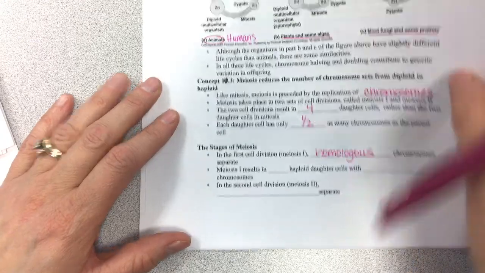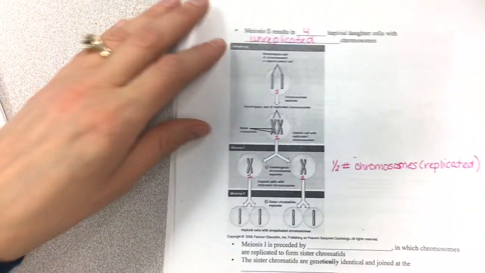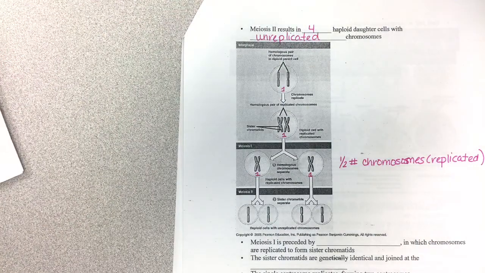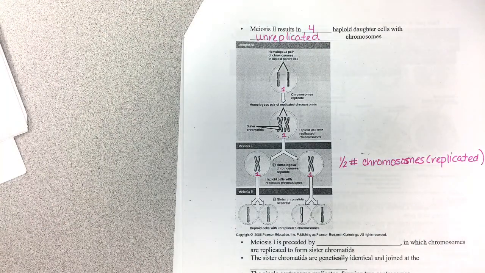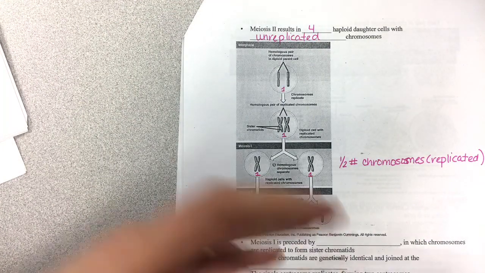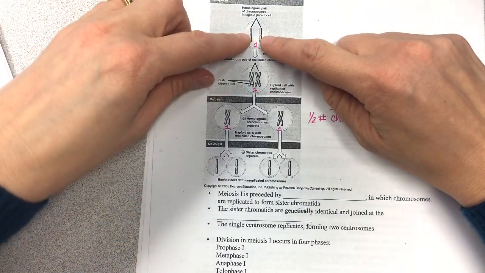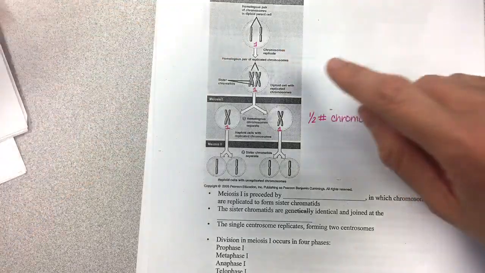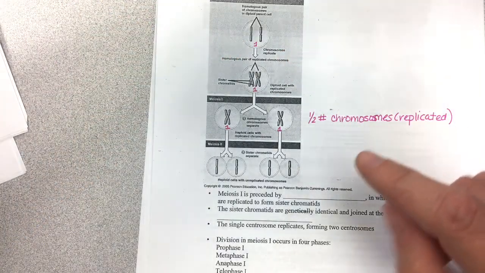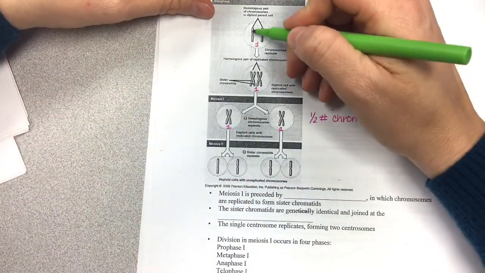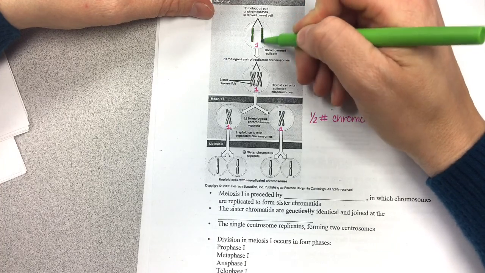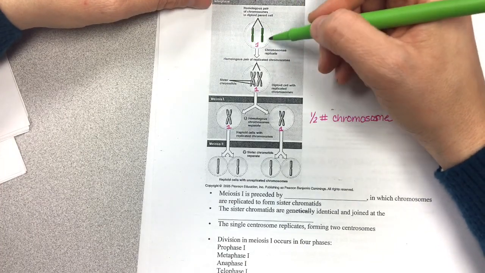If we go back over here to this picture right here, if we look at homologous chromosomes, I started to write on this already. The homologous pair of chromosomes, let's color these here. So you have one pair. Remember, in real life we'd have 2 pairs, so this is one pair.